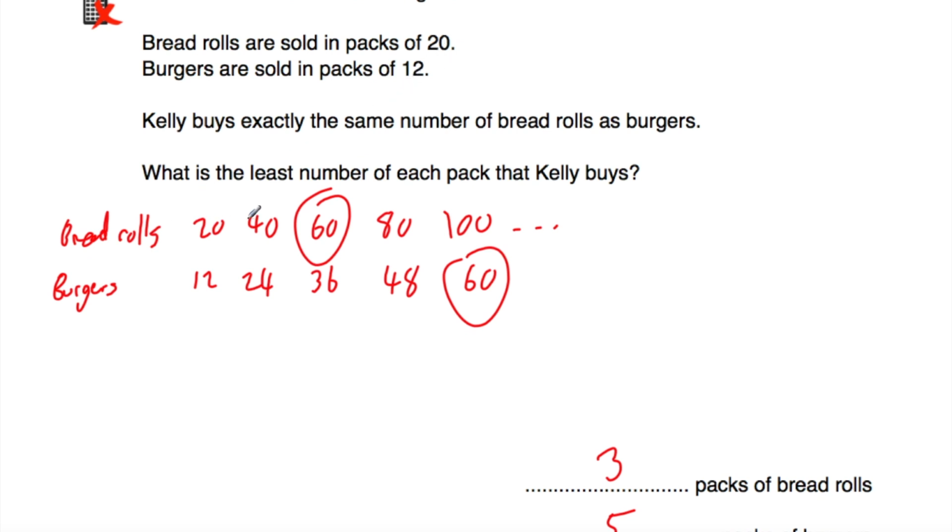We wrote down the multiples of 20, we wrote down the multiples of 12. We found the first number that's the same in both of those lists, so that's 60, because she buys the same number of bread rolls as burgers. So she buys 60 of them, 60 each. And then we figured out how many packs she'd need. She'd need 1, 2, 3 packs of bread rolls, and she'd need 5 packs of burgers.